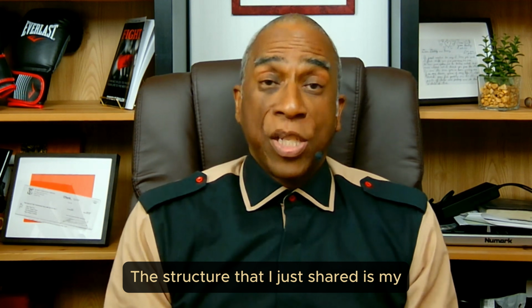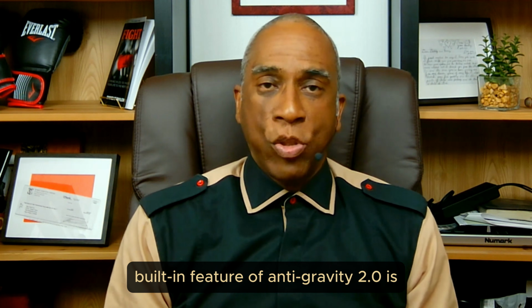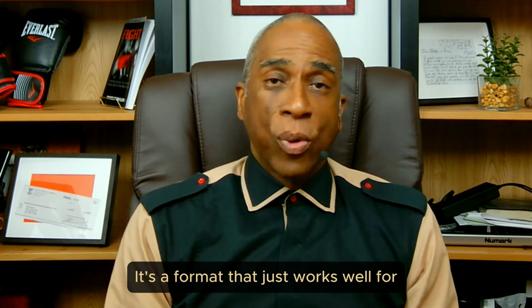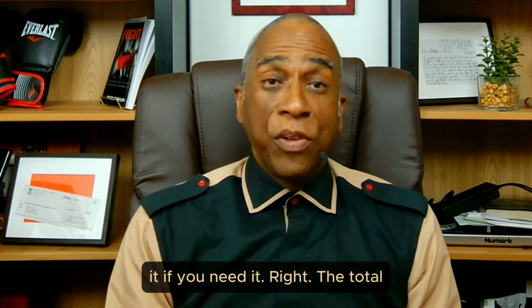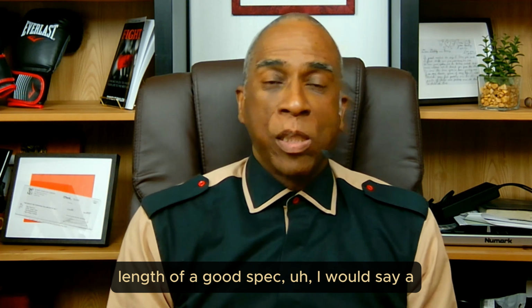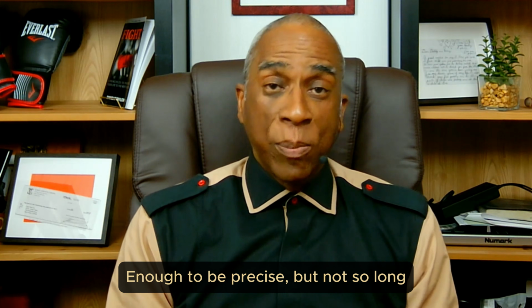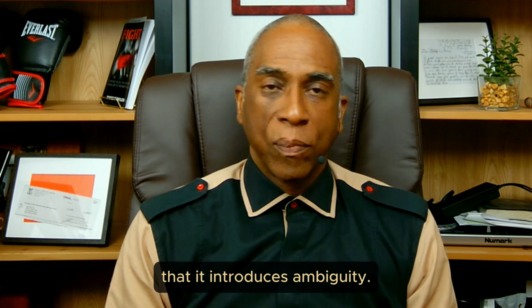The structure that I just shared is my recommendation, right? It's not a built-in feature of Antigravity 2.0. It's what I've learned from years of coding. It's a format that just works well for driving structured agentic work. Adopt it if you need it, right? The total length of a good spec, I would say a few hundred words at most. Enough to be precise, but not so long that it introduces ambiguity.